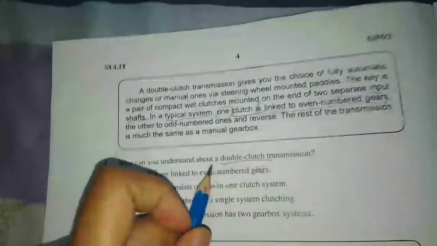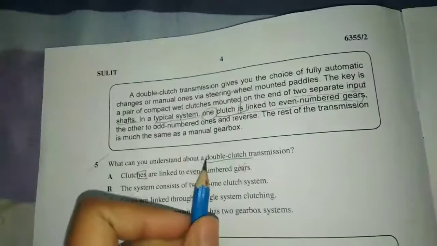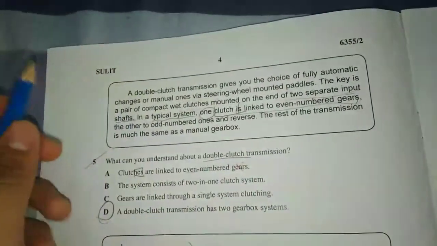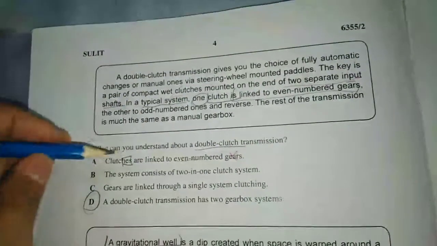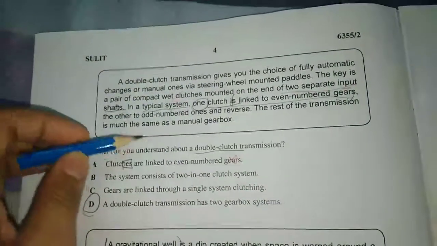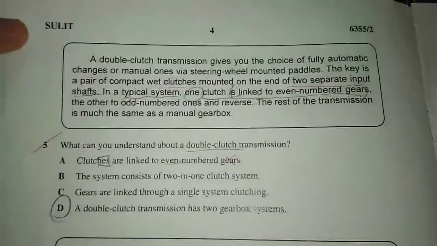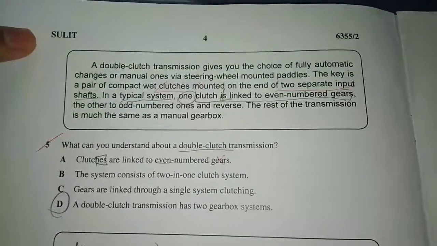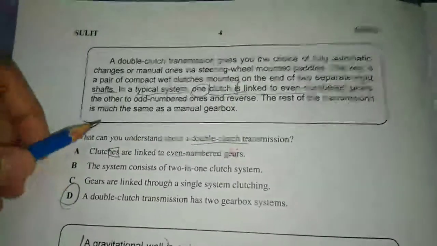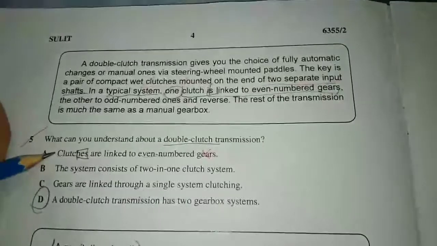So the main point of the question is double clutch transmission. So you find a double clutch transmission in the paragraph. Okay, what can we understand? What we understand about the double clutch transmission? So tengok balik kat sini. A double clutch transmission give you the choice of fully automatic changes or manual ones via steering. Okay, so go terus pada jawapan A. Clutches are linked to even numbered gears.